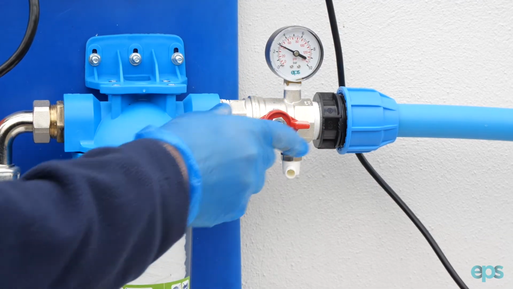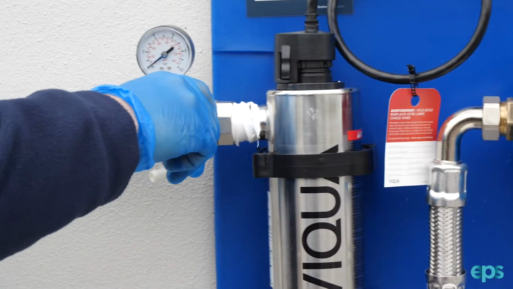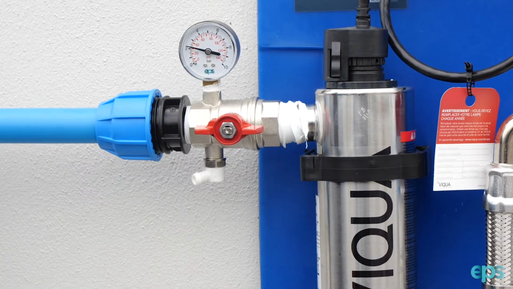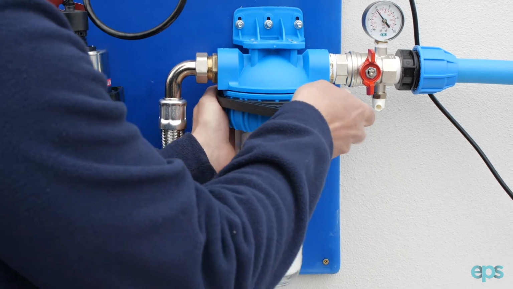Close the isolation valve on the inlet. Release the pressure on the UV system. Use the spanner supplied to open the filter housing.